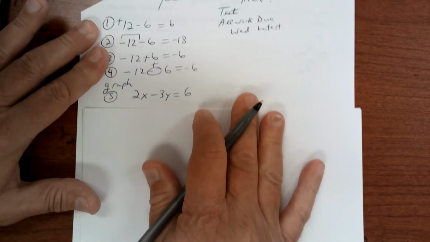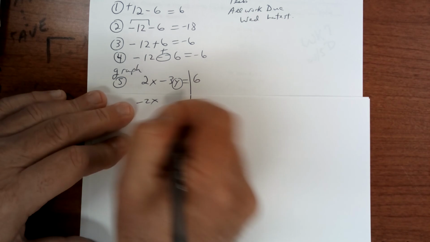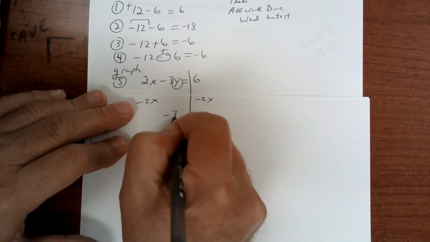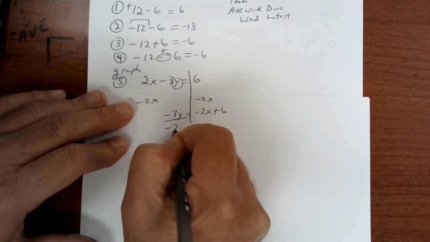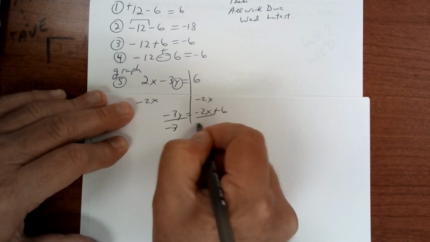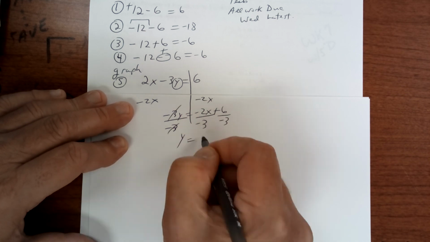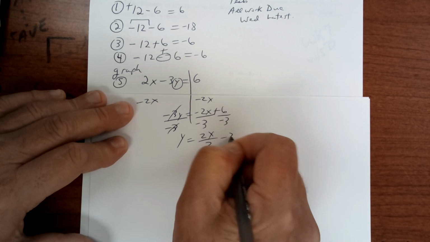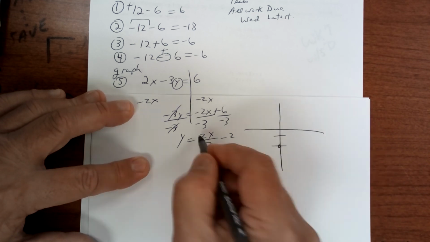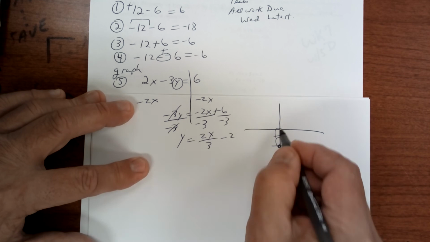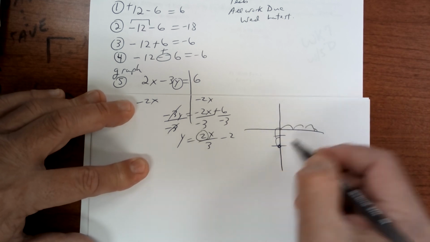Graph this one. To graph it, you have to get y by itself, so you have to subtract 2x, and then divide by negative 3. So you get y equals a positive 2x over 3 minus 2. Your y-intercept, you go down 2. Your slope is up 2, rise. And then you're going to run 3. And that is a positive slope.